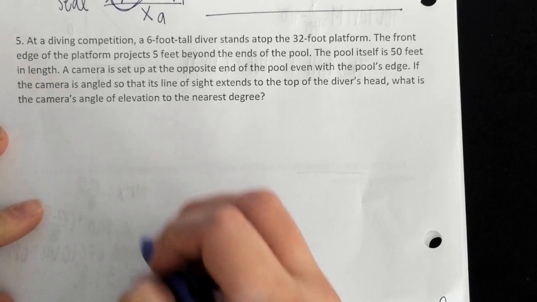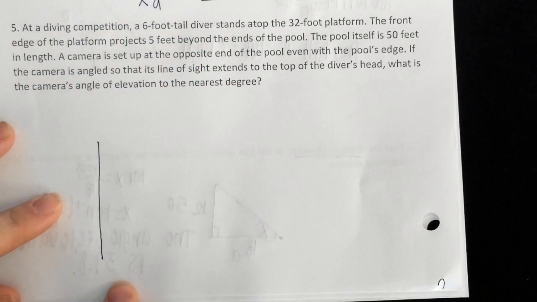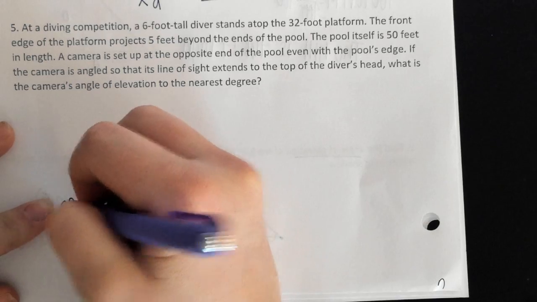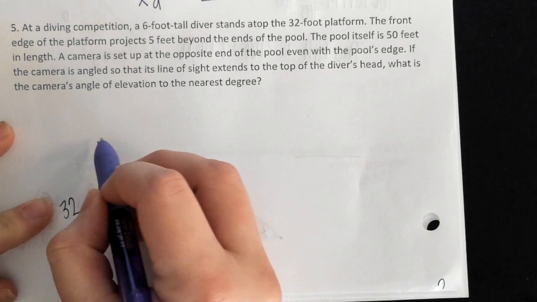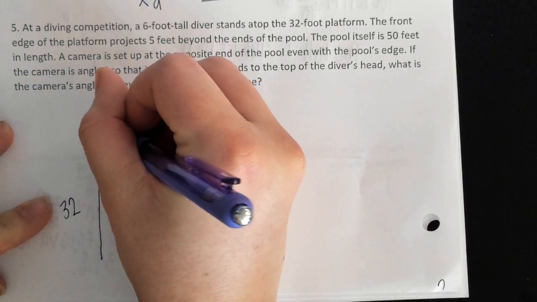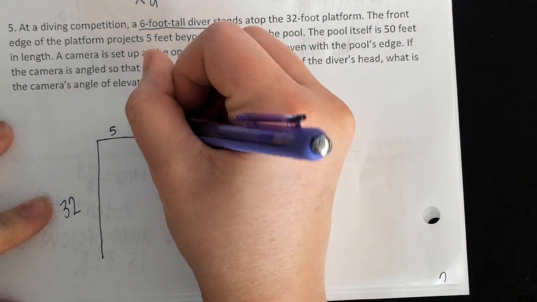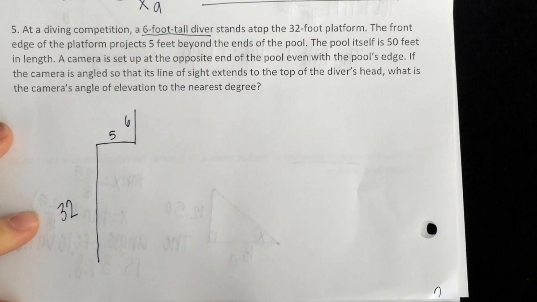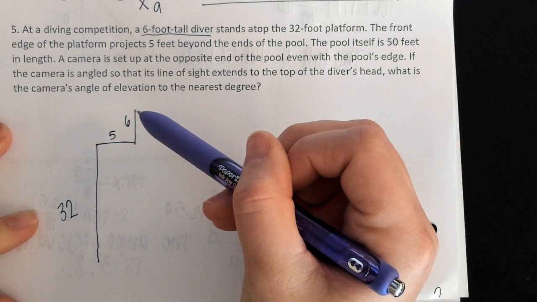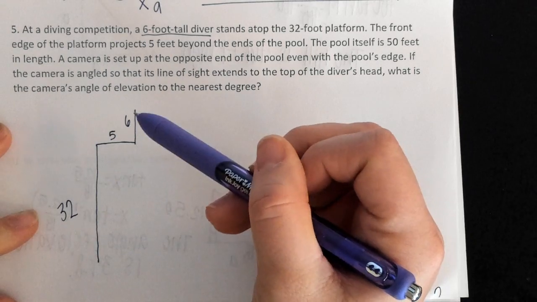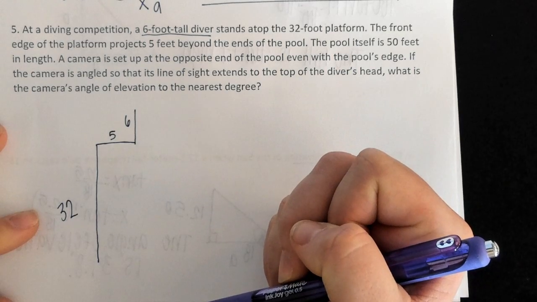Alright, so at a diving competition, first of all, you have the diving ladder that's 32 feet. Then you have your front platform, aka your diving board. That's 5 feet. And then you have the 6-foot tall diver that stands on it. Takes you 32 feet to get up, a 5-foot diving board, and then the 6-foot tall diver. I should have told you that the diver is standing at the edge of the platform.